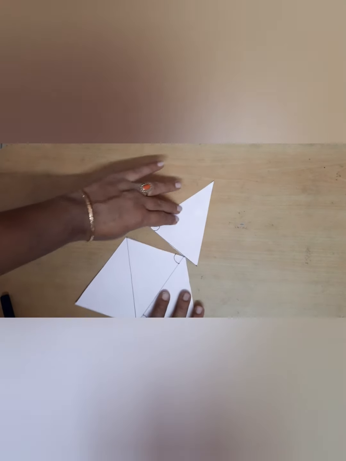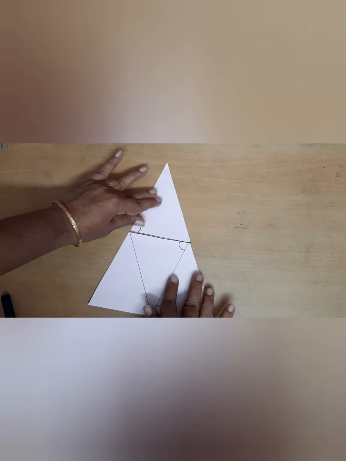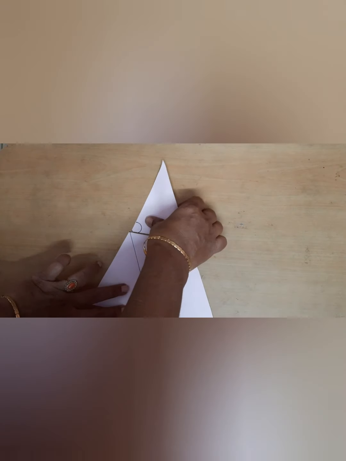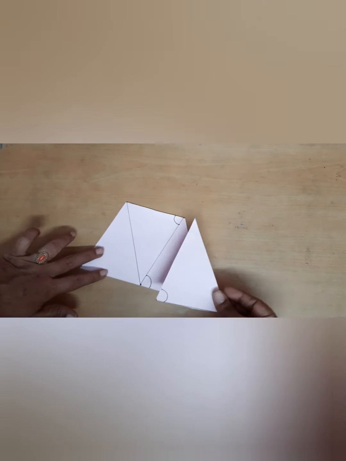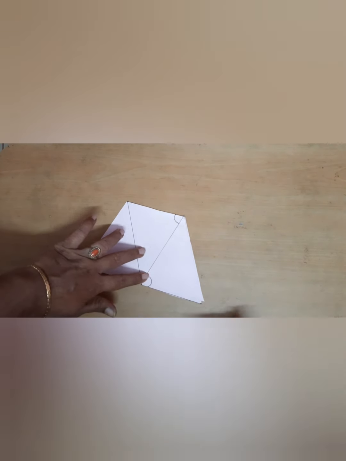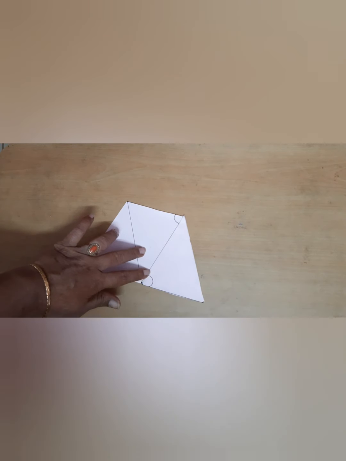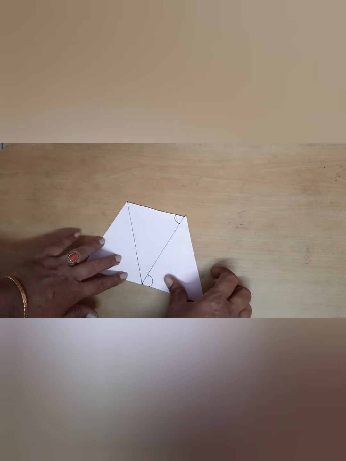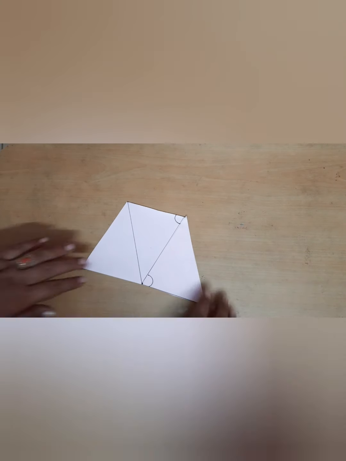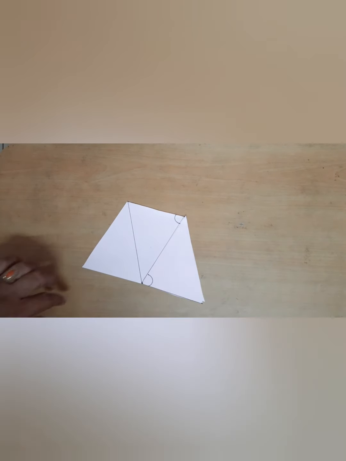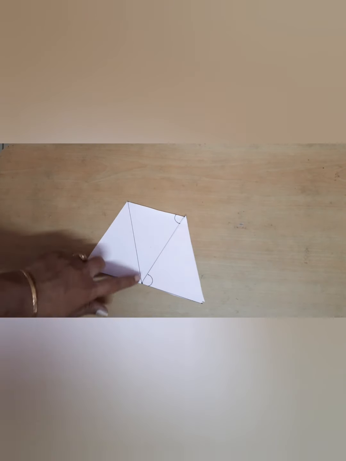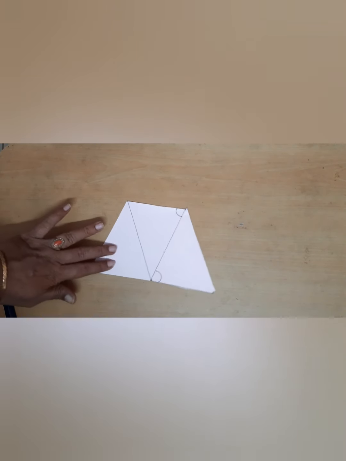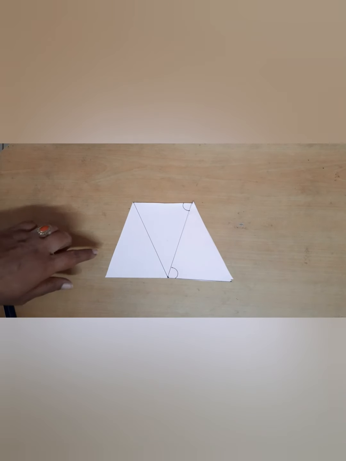I cut this triangle like this. The triangle is there. If I cut this one, we have that one. If I keep it over here, it is exactly fitting. That means both angles are coinciding in this way. Both angles are equal. So we proved that the corresponding angles are equal. So the lines are parallel. So this is the first part of the midpoint theorem.